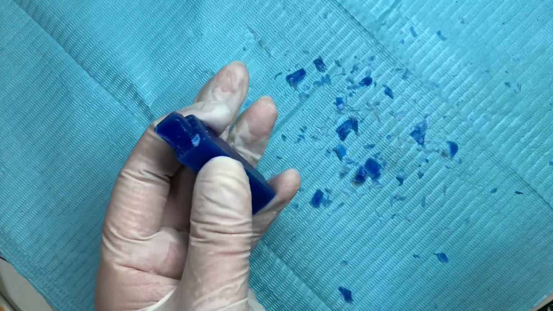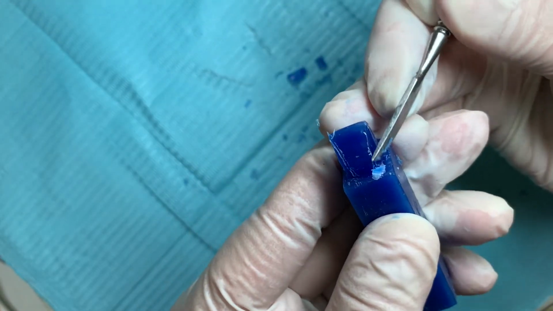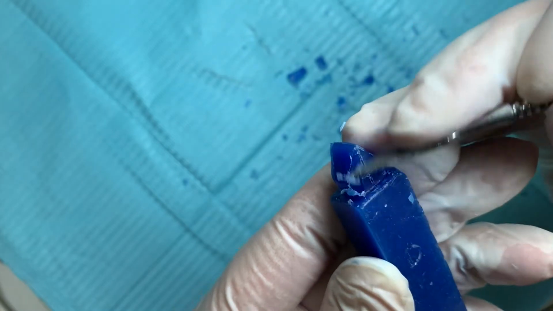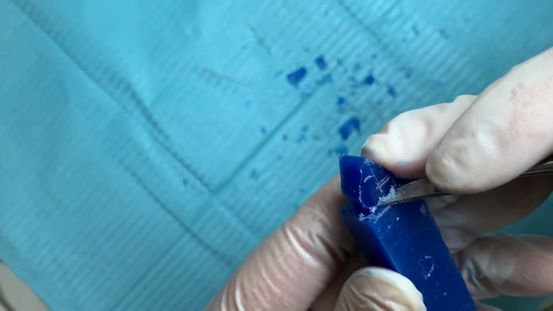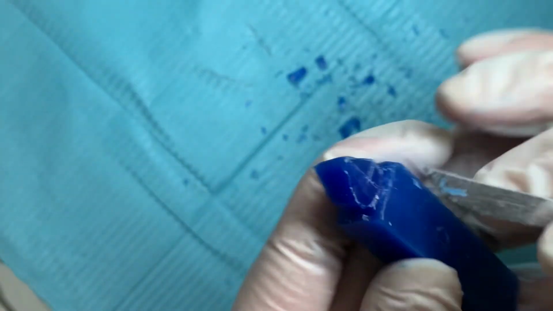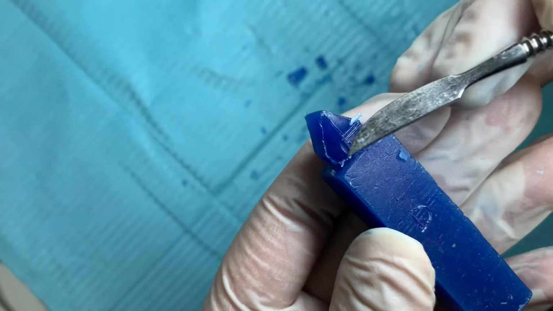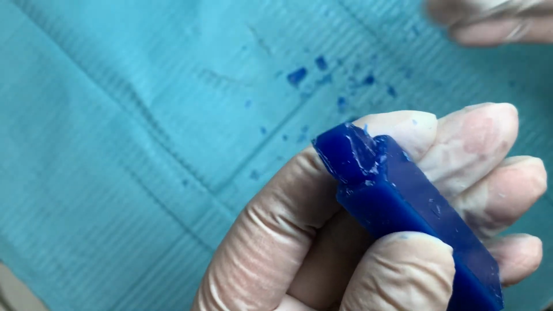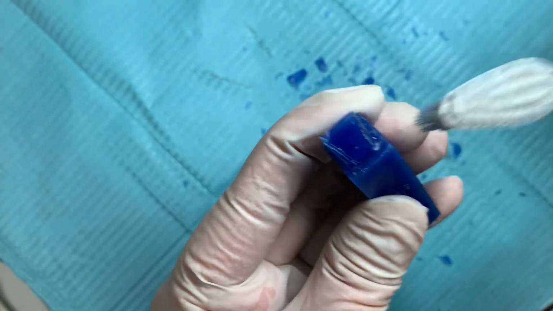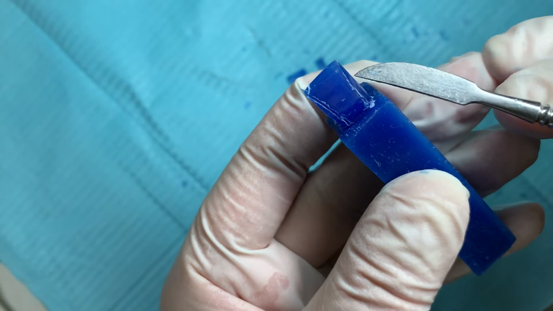So I removed from the angle here, the line angle, then make slight removal till I reach the midline. Can you see how the surface appears? Here it is flat, then it goes sloping like this on the proximal side. When I look here lingually, I can see the side of the proximal side.